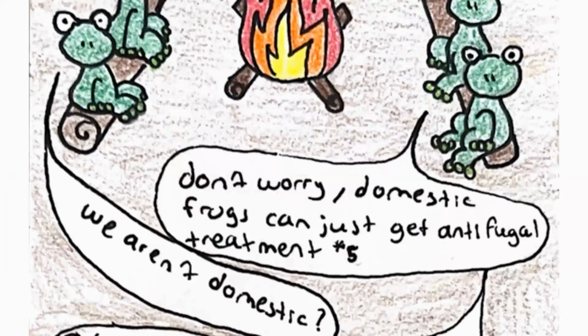Don't worry, guys. Domestic frogs can just get antifungal treatment.